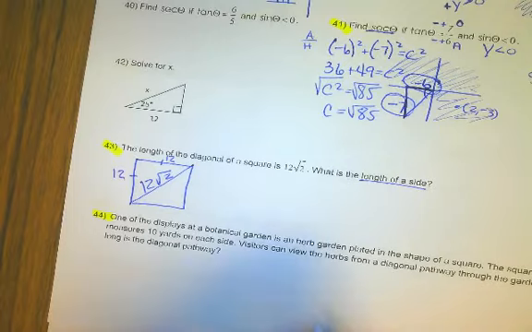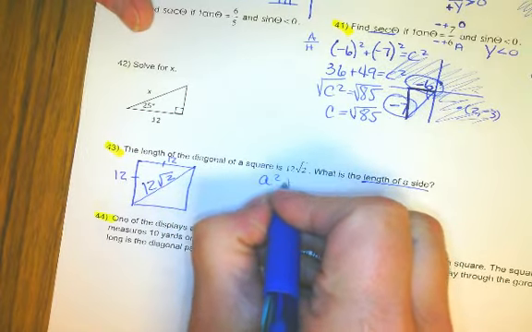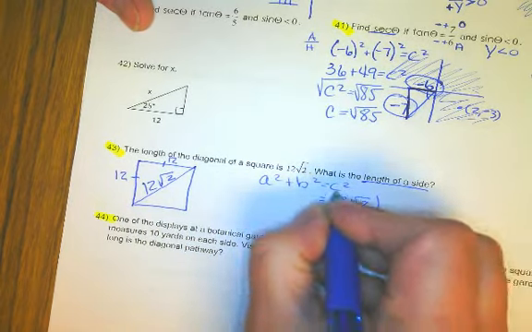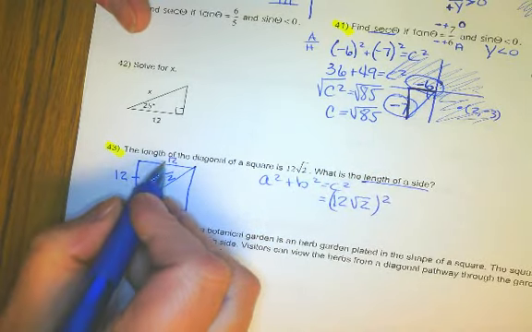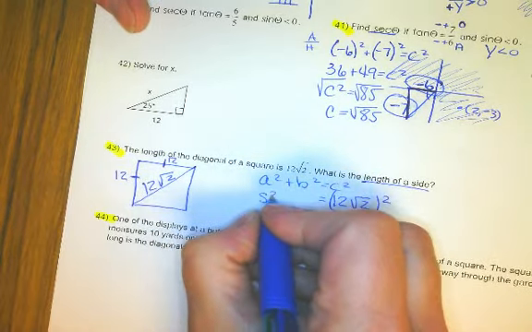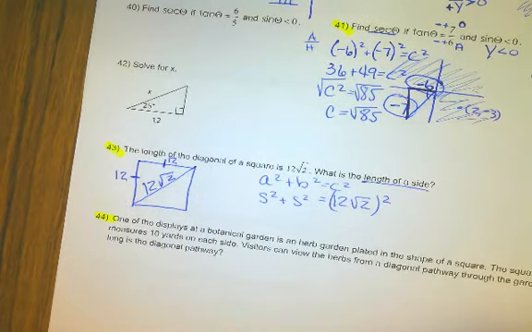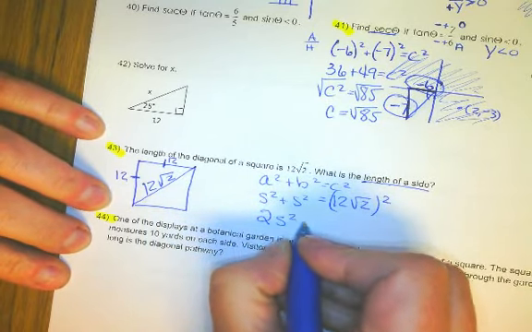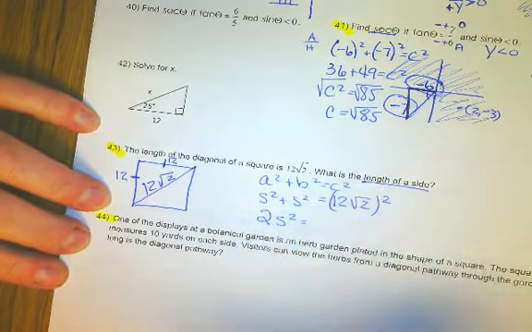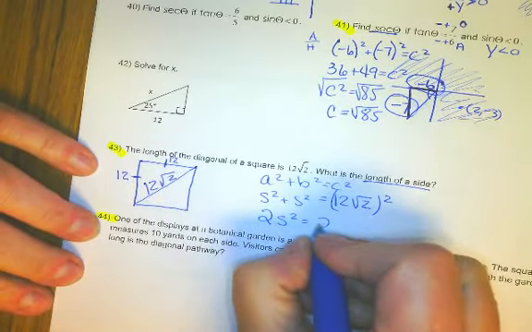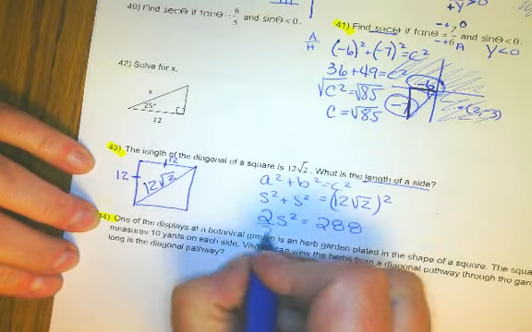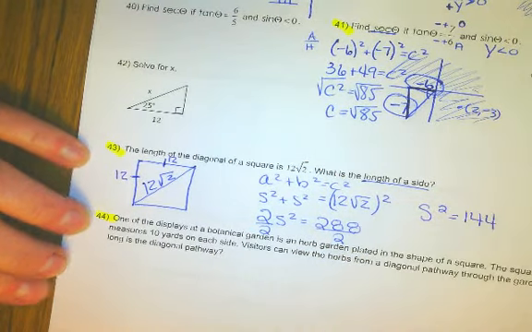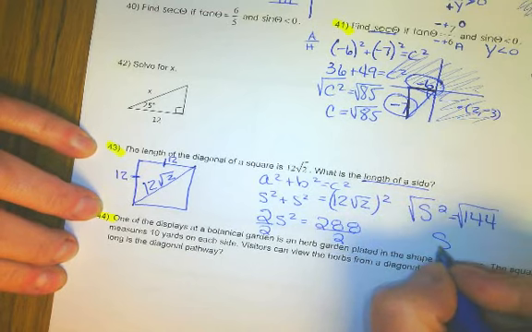Now mathematically, this is how it would look. You would have a squared plus b squared equals c squared. Well, my c is 12 times the square root of 2. And if you notice, on a square everything is the same, so I'm going to use s squared plus s squared equals 12 times square root of 2, squared. Well, if I combine like terms, that gives me 2s squared equals, and if I multiply this whole thing out, I'm going to get 288. And then if I divide by 2, that means s squared equals 144. And if I take the square root, s equals 12.